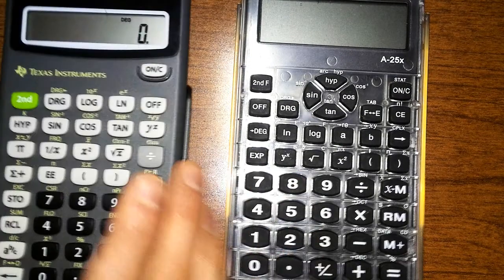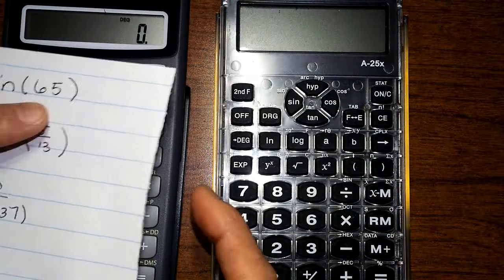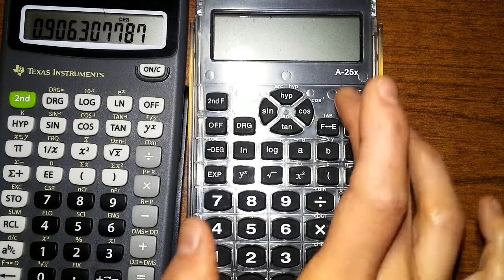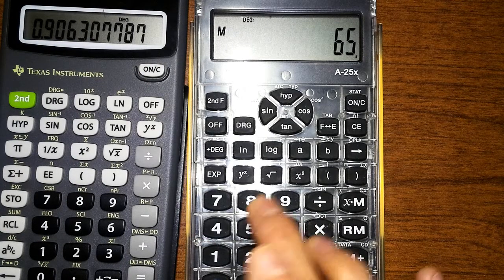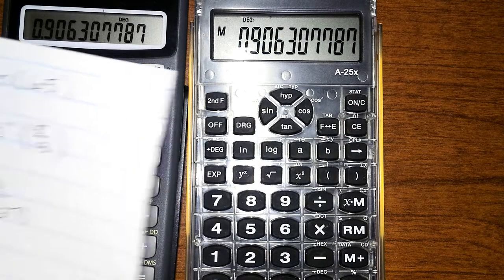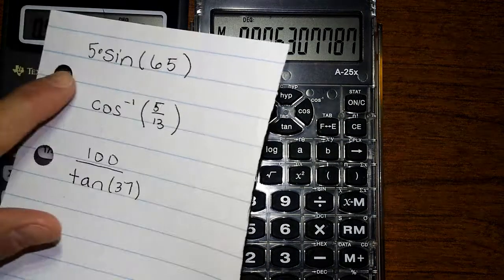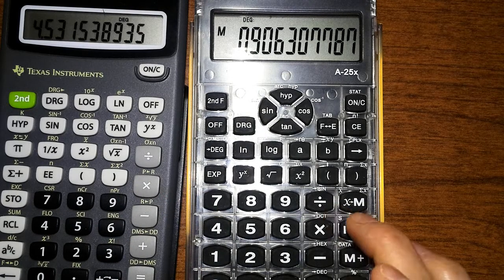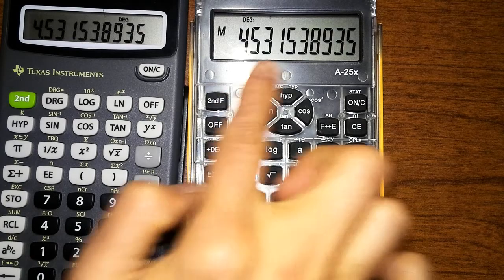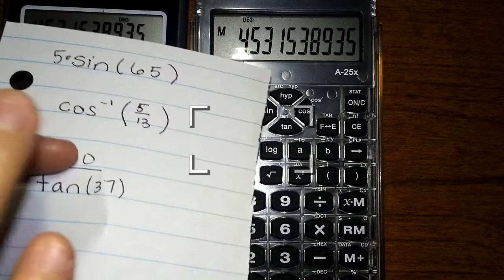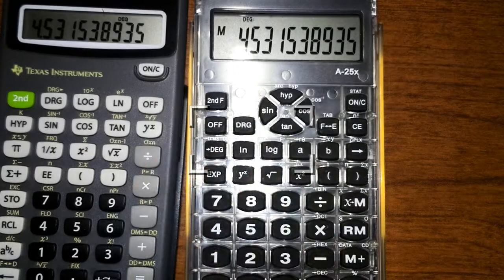Instead, what you're going to have to do in either one of these is say 65 followed by sine. So here as well, 65 followed by sine. You'll see it's the same thing. After you've done that, then you're going to multiply by 5. So I'm going to say times 5, and I'm going to say times 5. Using these two calculators, this problem is not as straightforward as substituting it in. So I would recommend avoiding these if possible.